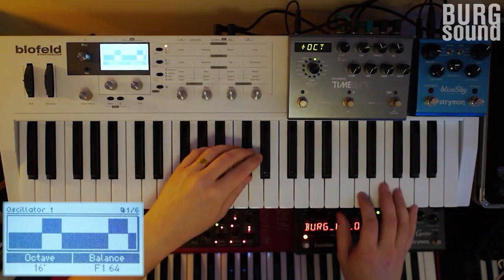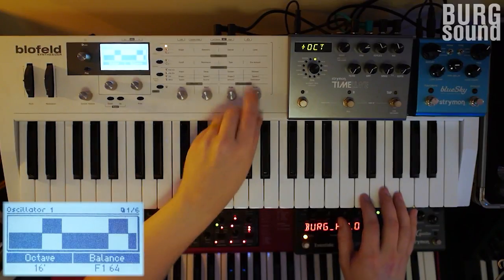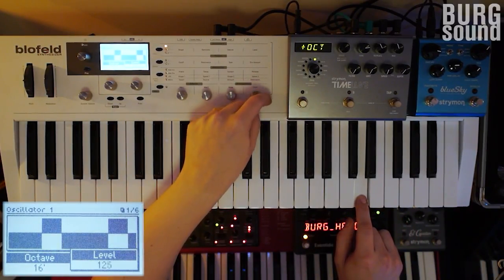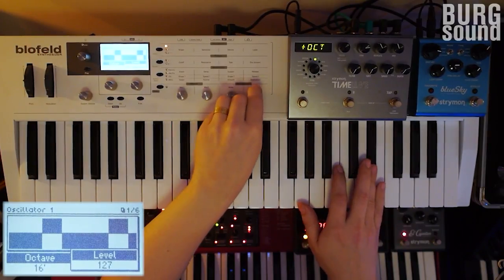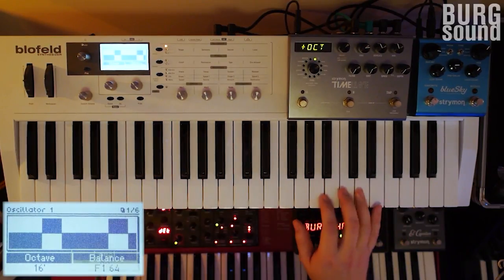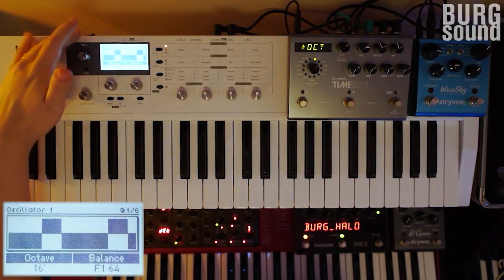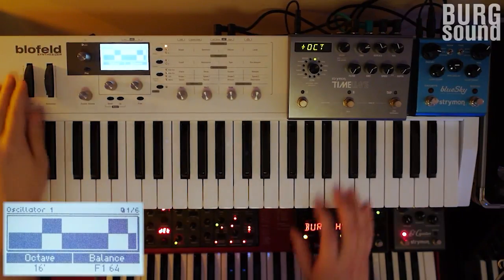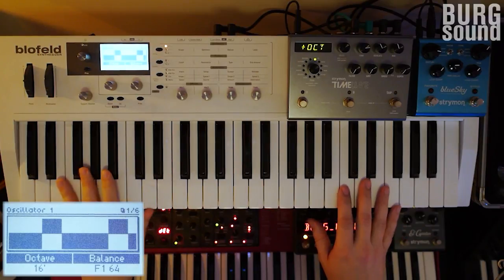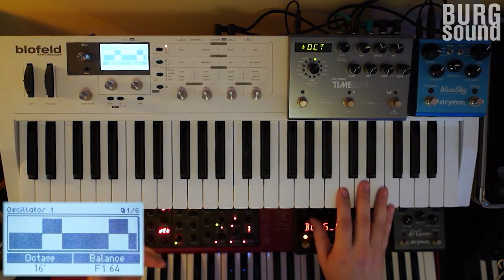Okay, so let's turn on the square again. I'm going to pull that back a little bit. Alright, next up, what I want to do is to control the pitch bend range, and I want to do that differently because oscillators 2 and 3, I don't want them to be affected at all by the pitch bend.